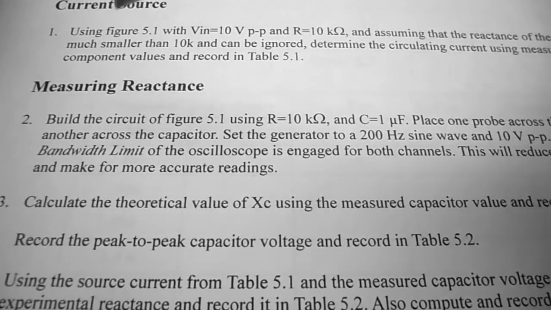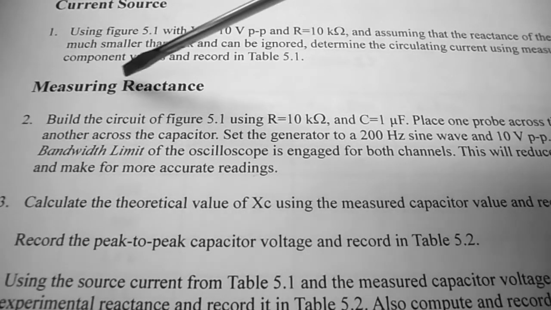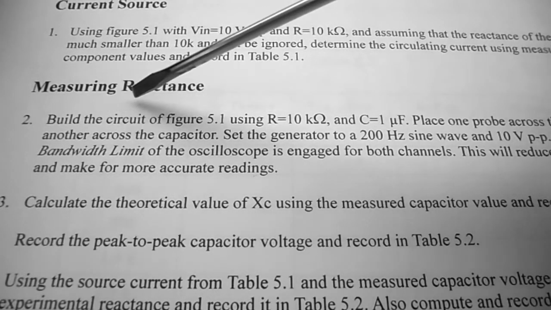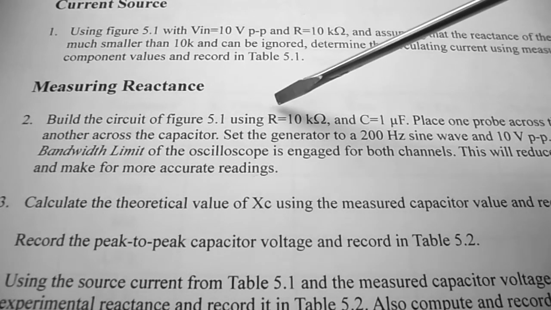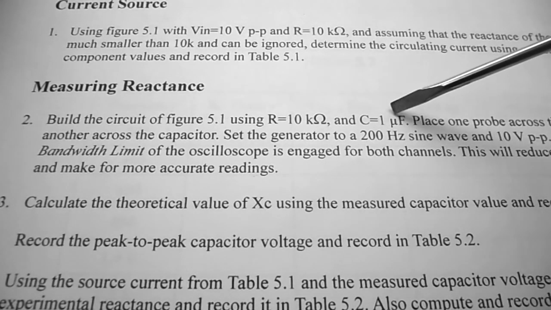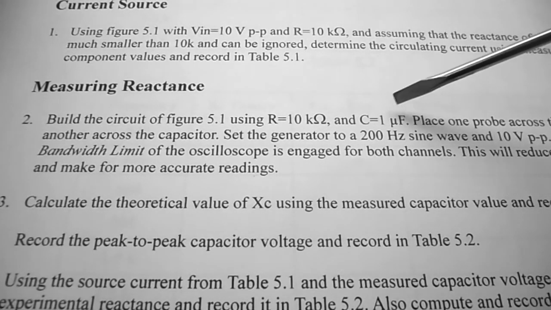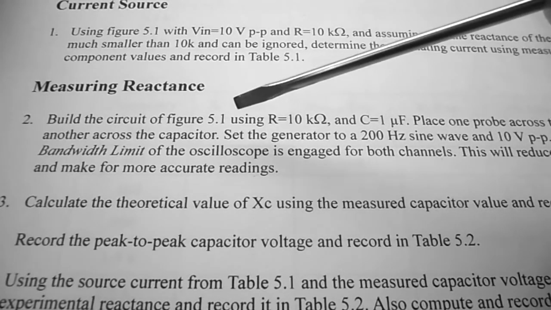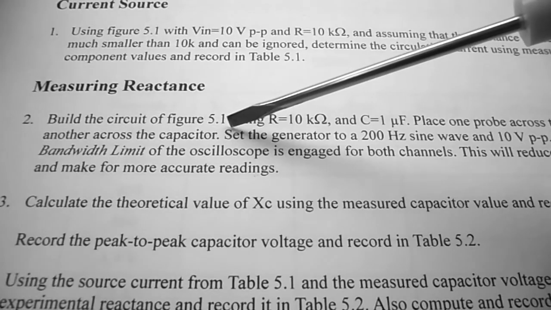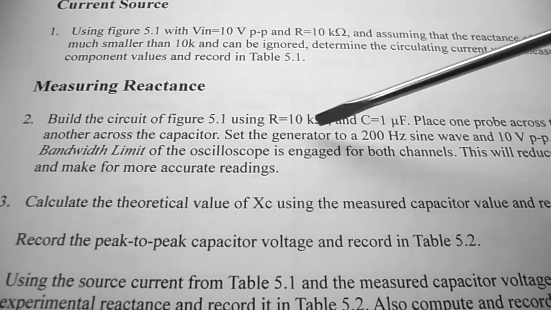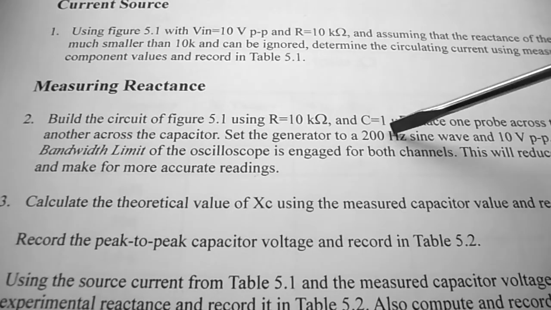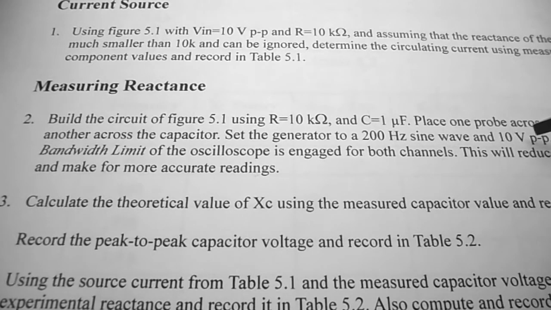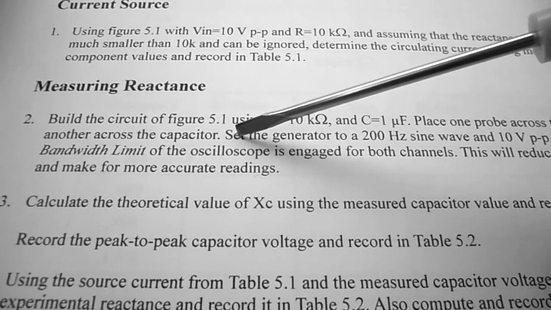So under procedure, step 2, it's all about measuring reactance. We're going to build the circuit of figure 5.1. We're going to use the 10K ohm resistor and the 1 microfarad capacitor. We're going to place one probe across the generator and another across the capacitor. So we'll be looking at VC. We're going to start with our generator at 200 Hertz sine wave and 10 volts peak to peak. We're going to put the bandwidth limit on for both channels.